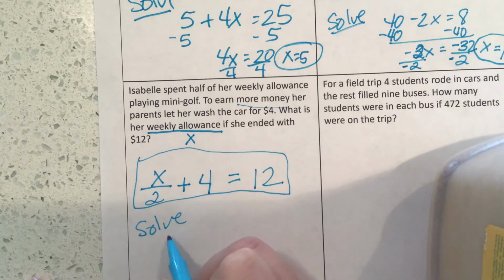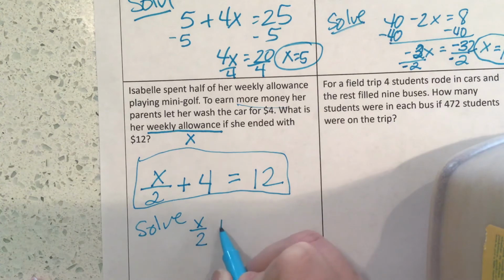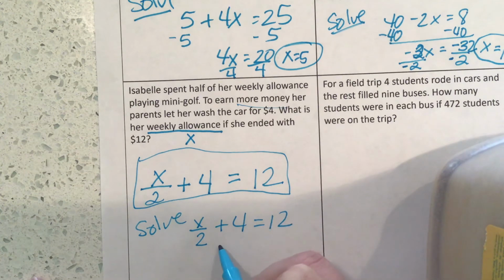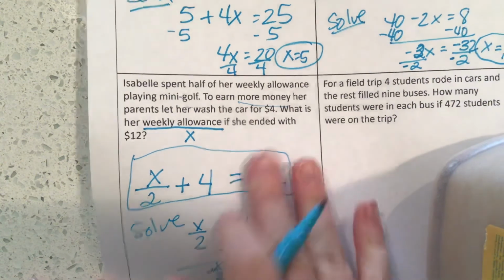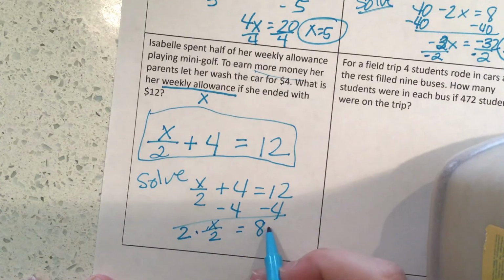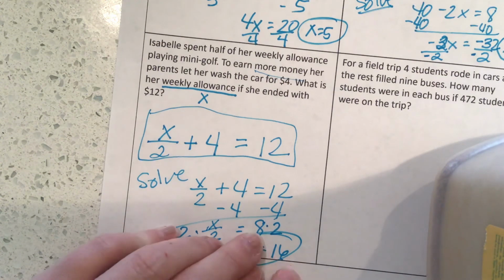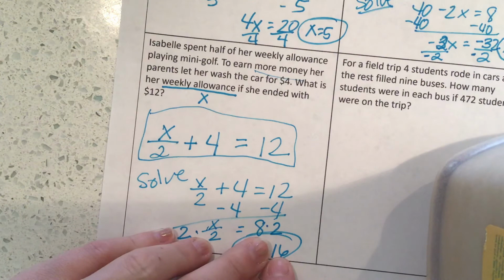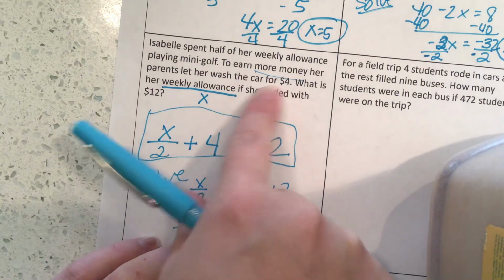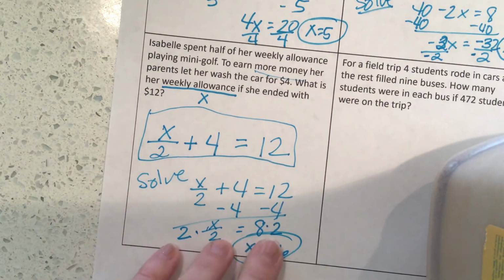And then when we pull it down here to solve, subtract 4 from both sides. X divided by 2 equals 12 minus 4 is 8. Then this is division, so I'm going to multiply by 2. Multiply by 2, and X equals 16. So what she got as her weekly allowance is $16. She spent half of that at the mini golf, so that would be $8. And then she added $4 to her, which would be the $12 that we're looking for.